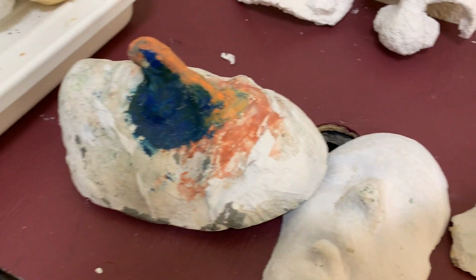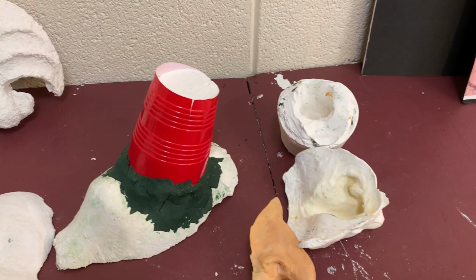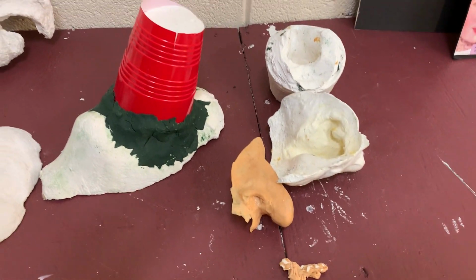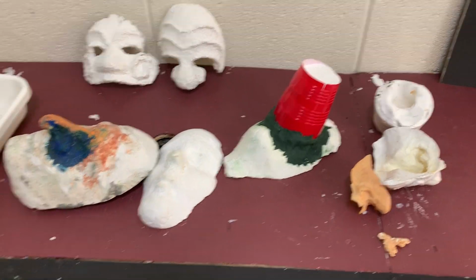So there's our summary of the process of the 3D makeup that we're going to attempt to do some of, maybe all of, at home. I'll keep you posted.